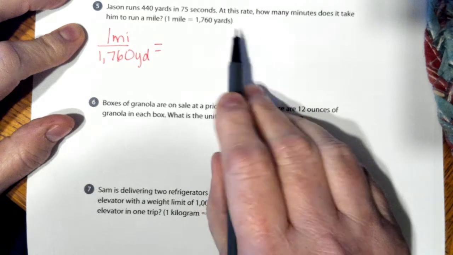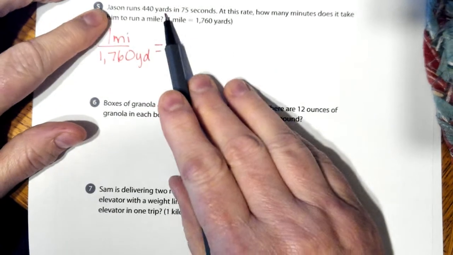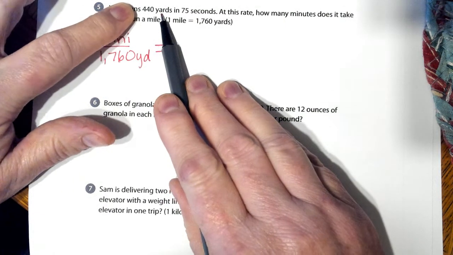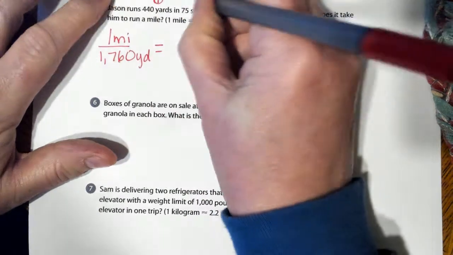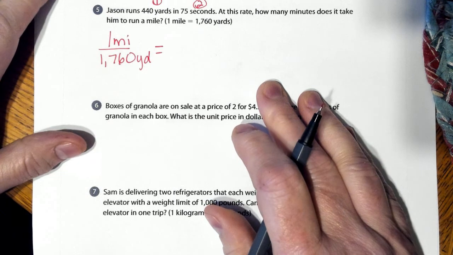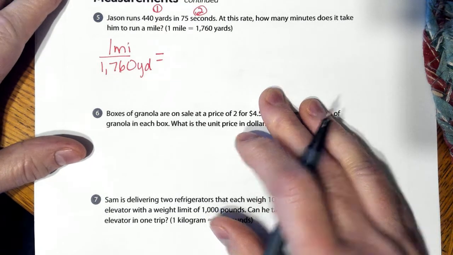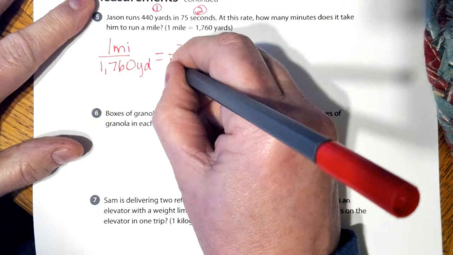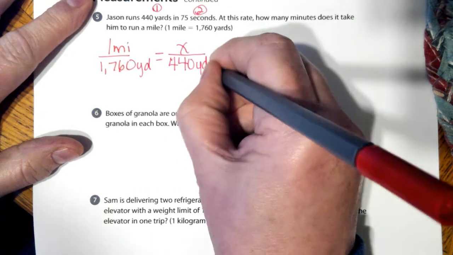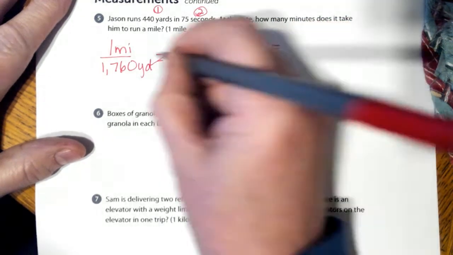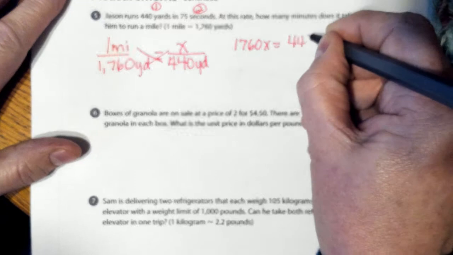Then I am trying to find how many minutes it takes him to run a mile. Oh, I've got yards, so I need to first do this, then I'll worry about this later, because I've got minutes, not seconds, and I have yards, not miles. So I'm going to put X for mile, and then 440 for the yards. And then I'm going to cross multiply again. So I have 1,760x equals 440.